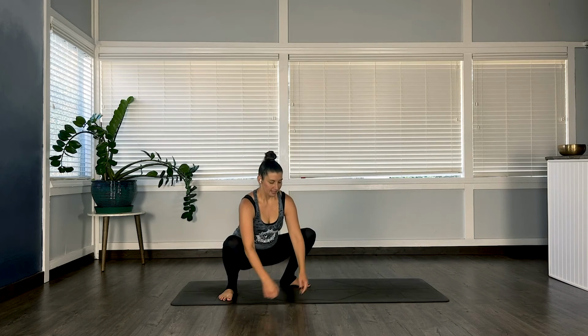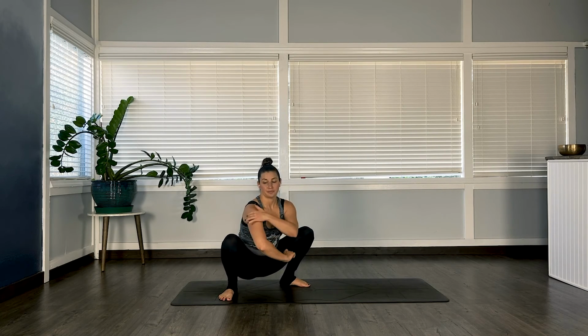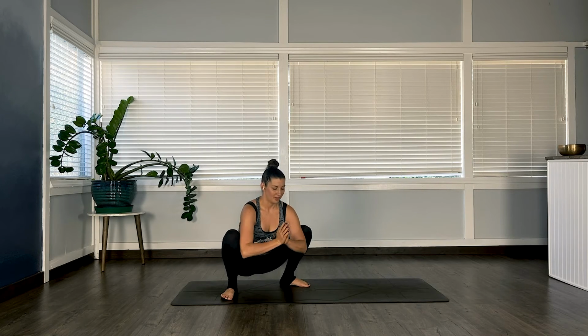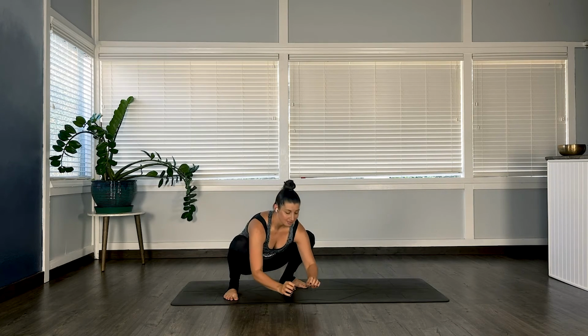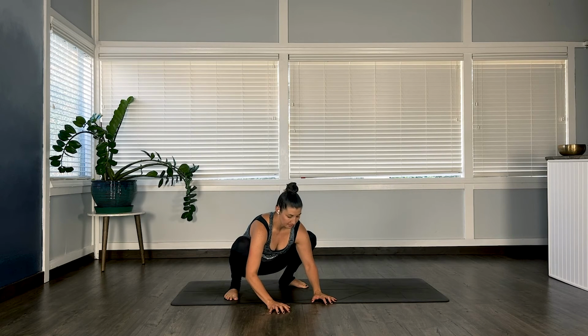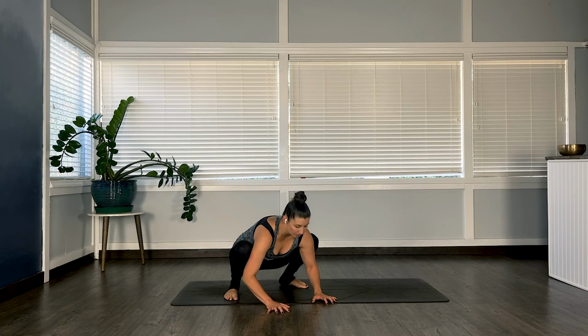We'll come to squat with our legs separated, palms together, using the tricep to push the thighs back, looking up. Moving to Kakasana, or crow pose, putting our hands on the mat. We can bend our fingers like little claws.